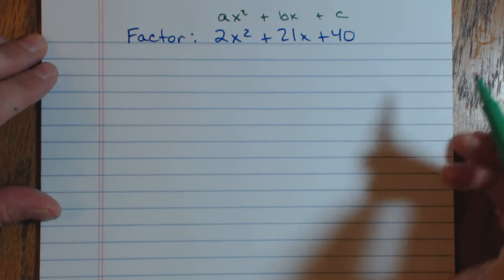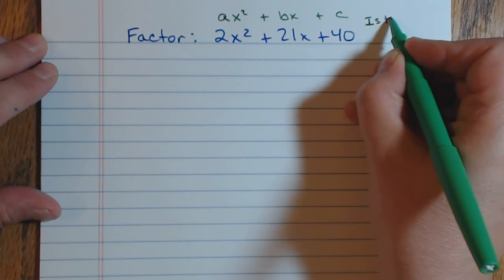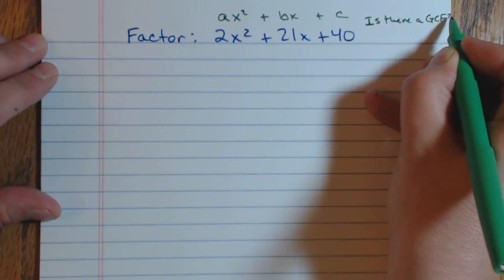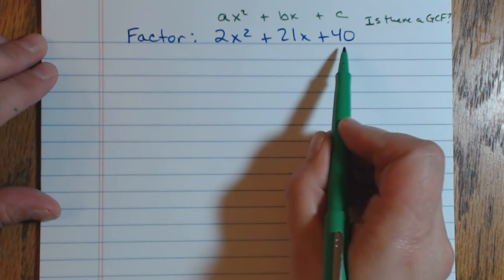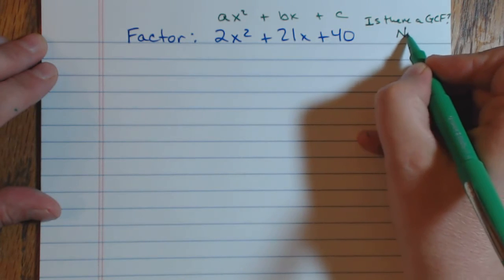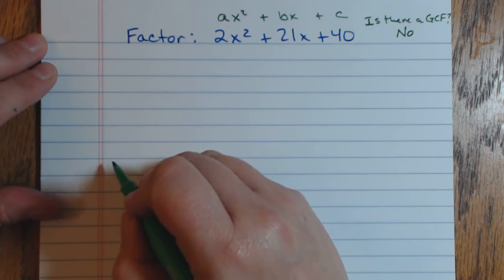Anytime we're going to factor, our first question is, is there a GCF, a greatest common factor? When I look at this particular trinomial and I look at the three terms, I do not see any common factors. So there's no greatest common factor to factor out at the start.